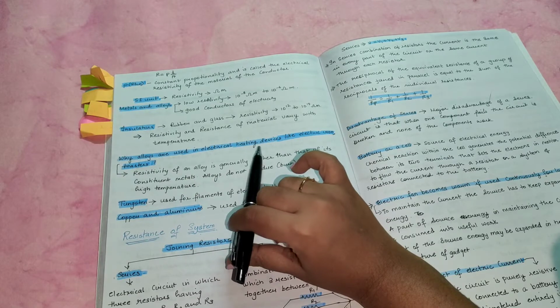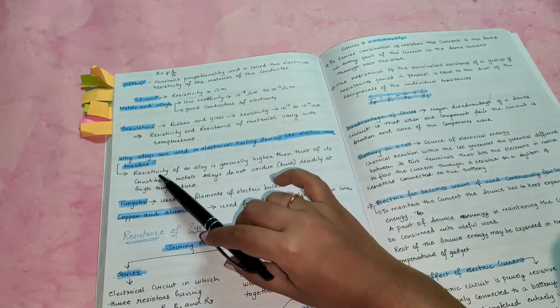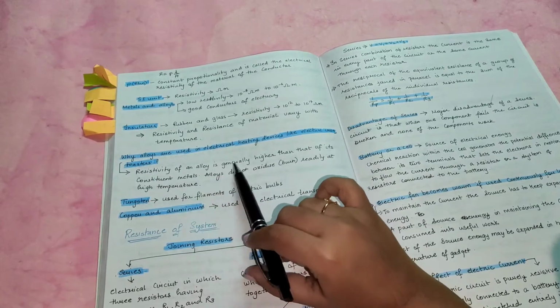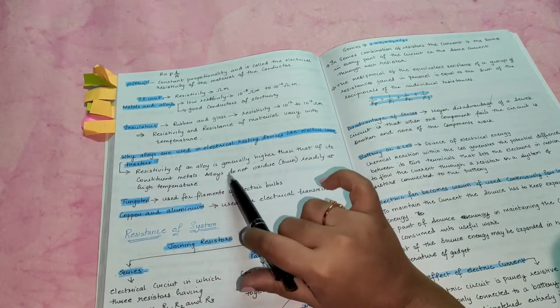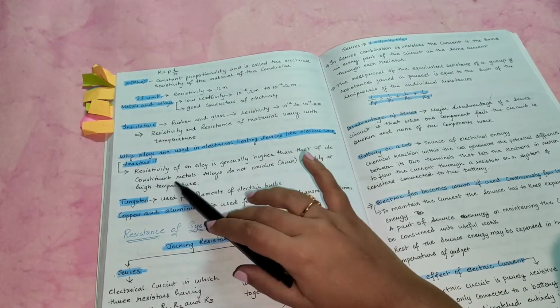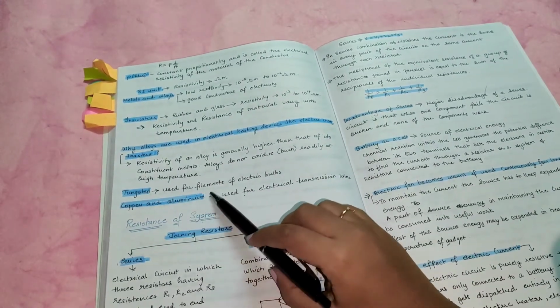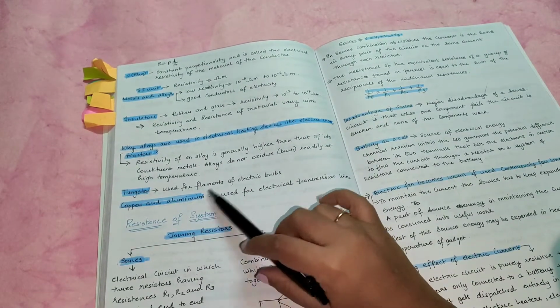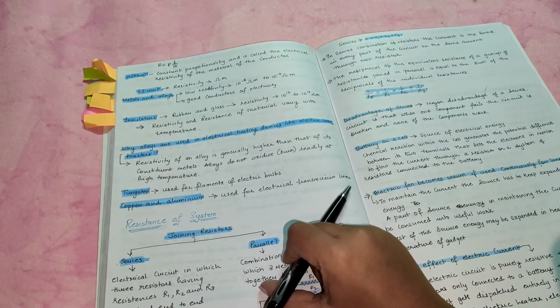Why are alloys used in electrical heating devices like electric irons and toasters? Because the resistivity of an alloy is generally higher than that of its constituent metals. Alloys do not oxidize, which means they don't burn readily at high temperature. So that's the reason why they are used. Tungsten is used for the filament of an electric bulb. Copper and aluminium are used for electrical transmission lines.